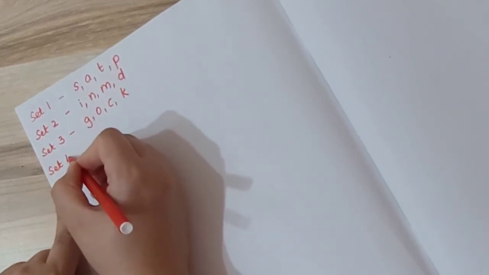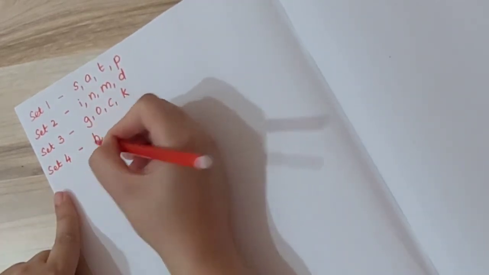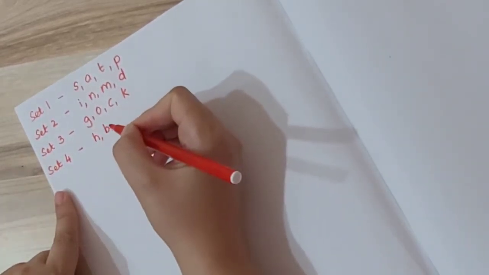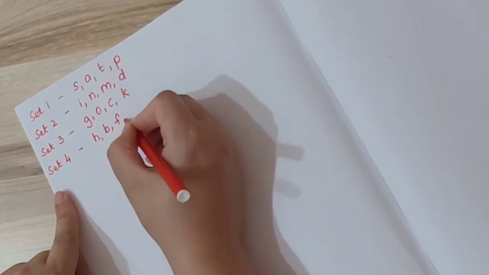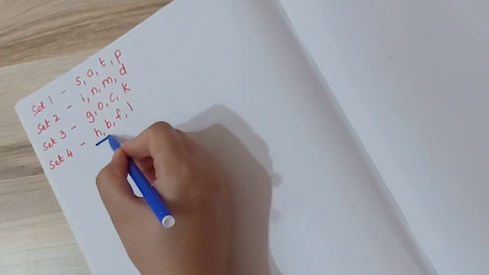Now, we will learn our next set of sounds, that is set 4. In set 4, we will be covering the letters H, B, F and L. So that means that today we will be learning the sounds of letters H, B, F and L. So let's start.